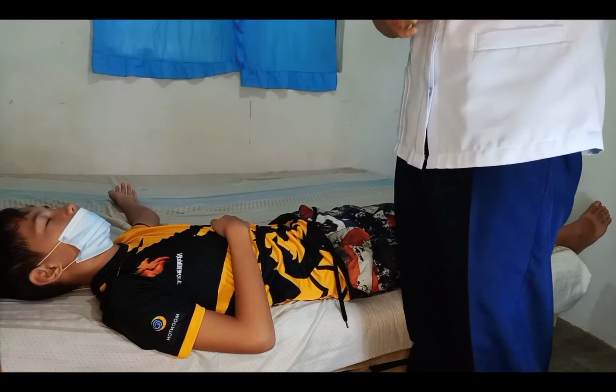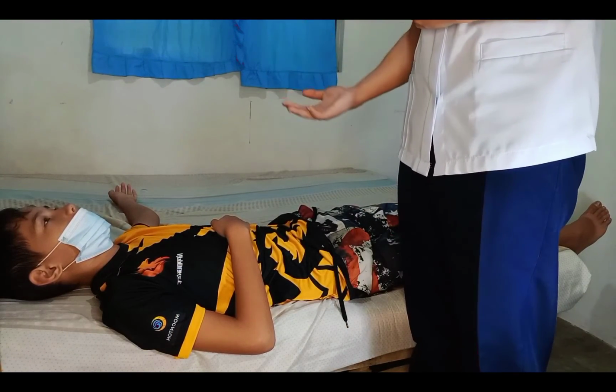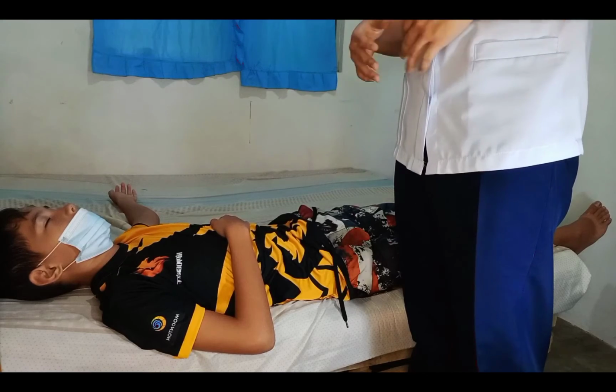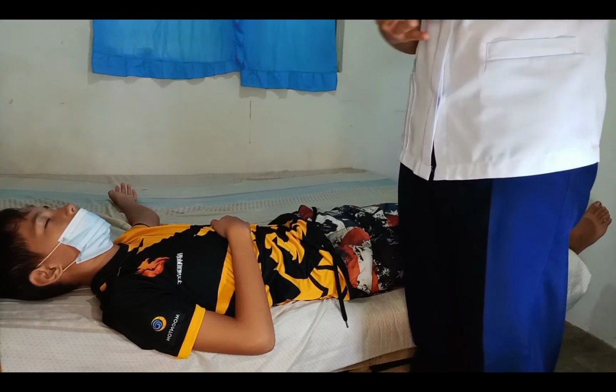So you need to instruct the patient to inhale slowly and deeply. So we need to vibrate the chest wall as the patient exhales slowly through pursed lips. This is to move secretions into the larger airways.